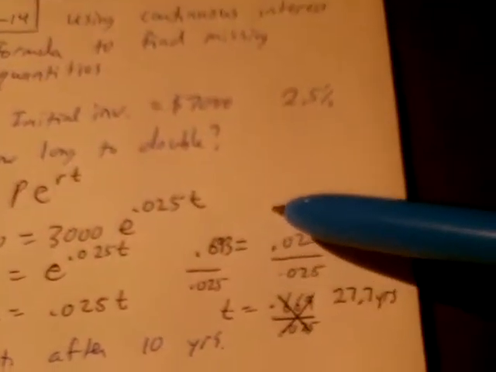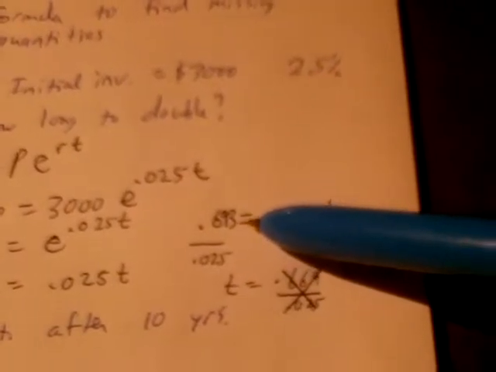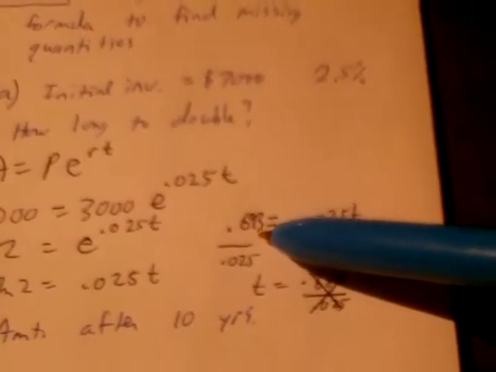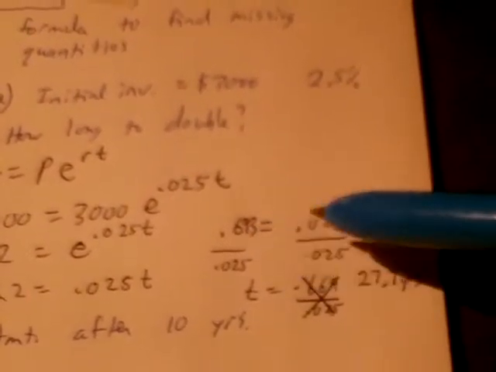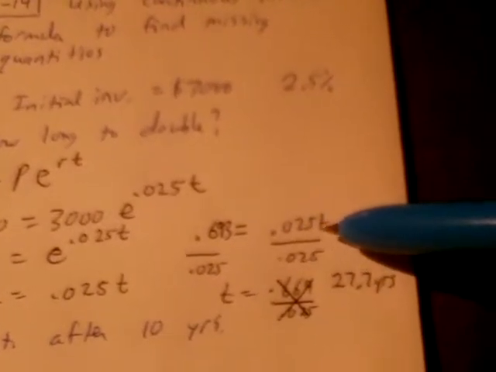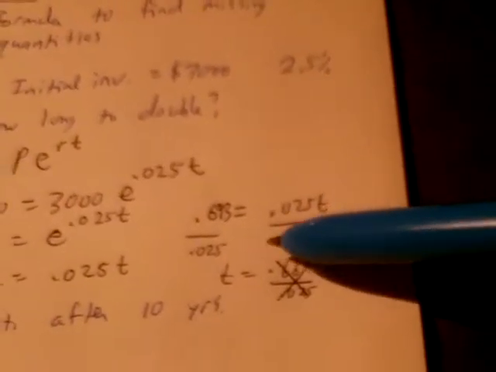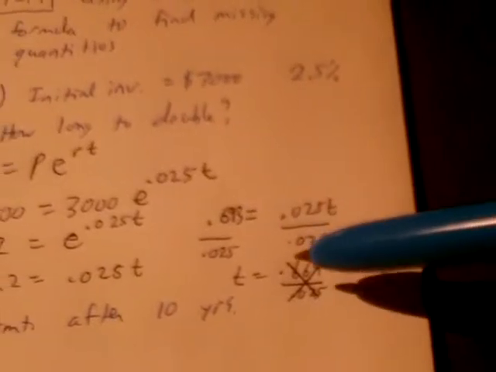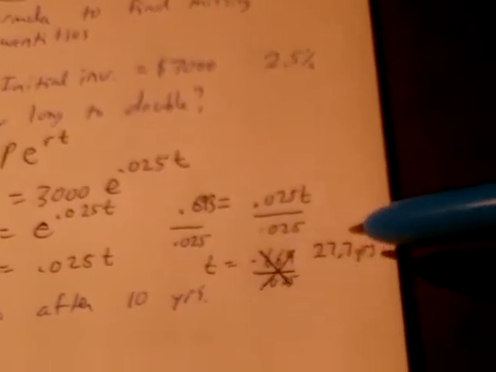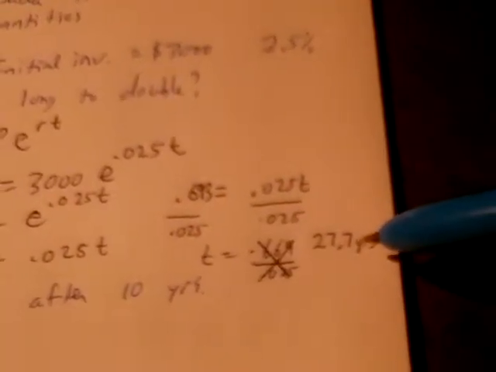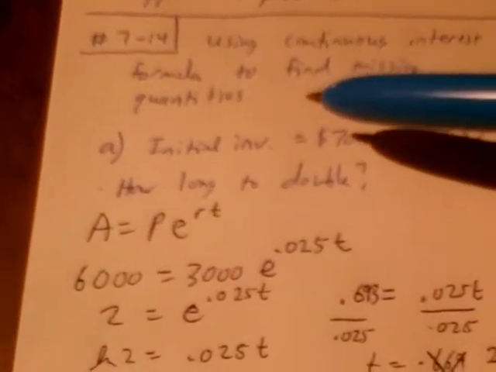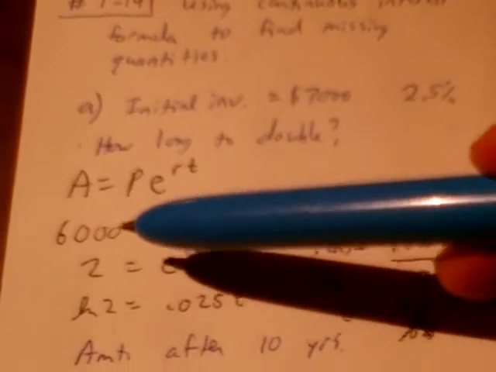And then we go to our calculators, and we look up or calculate the natural log of 2, which is 0.693 equals 0.025 t. Divide both sides by 0.025, and presto changeo, we have t equals 27.7 years in order to double our $3,000 and make it into $6,000.